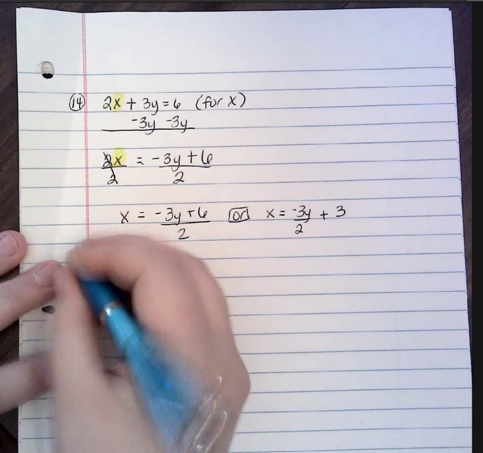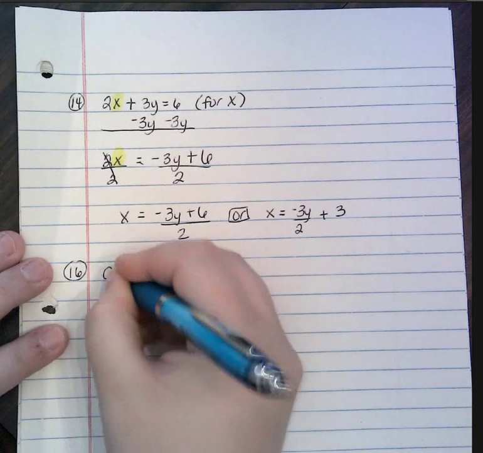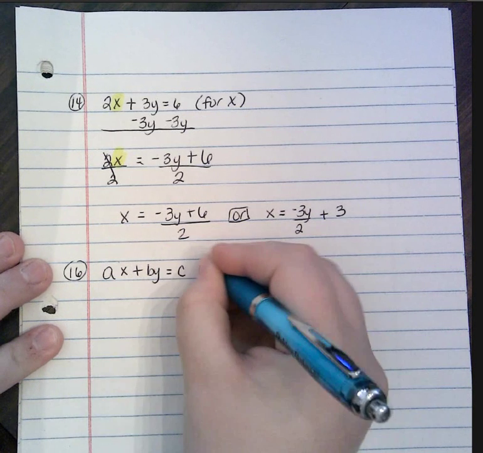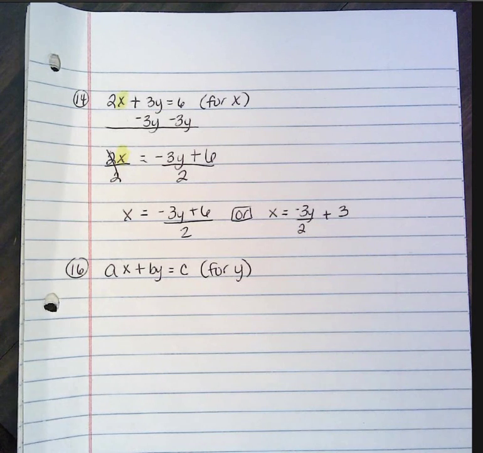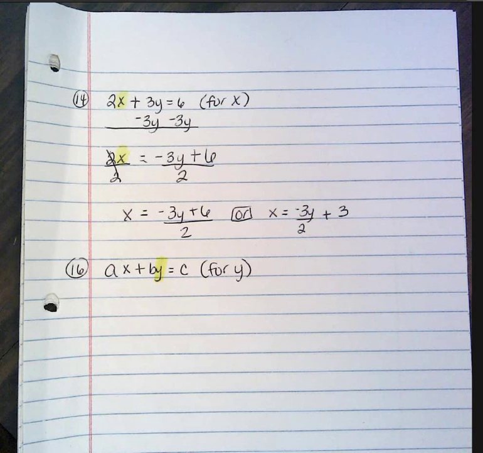Now let's look at 16. AX plus BY equals C, and we're solving for Y. So we need to get that Y by itself.